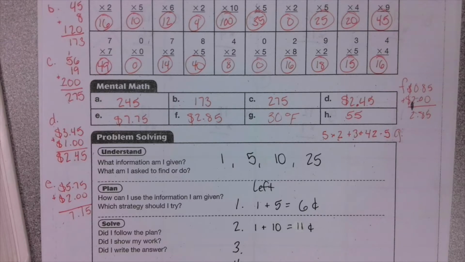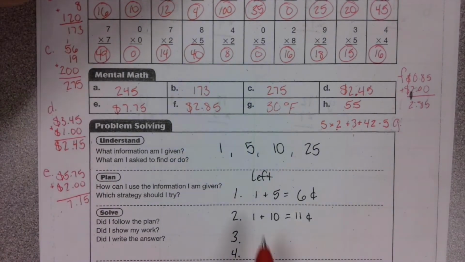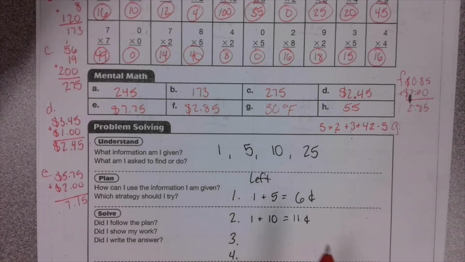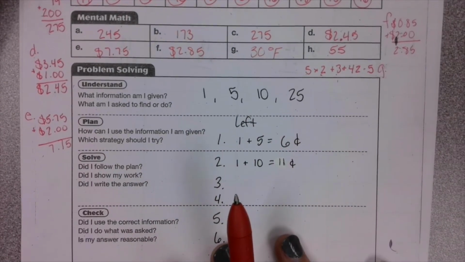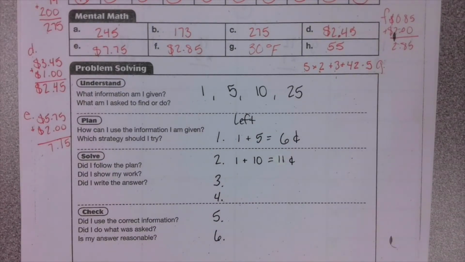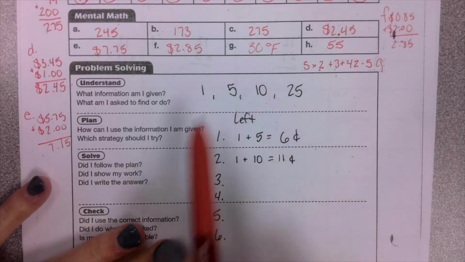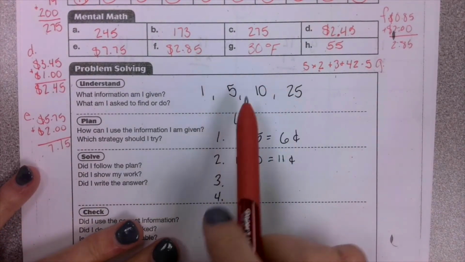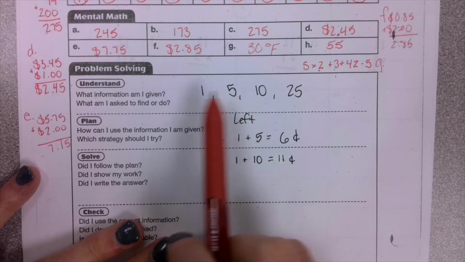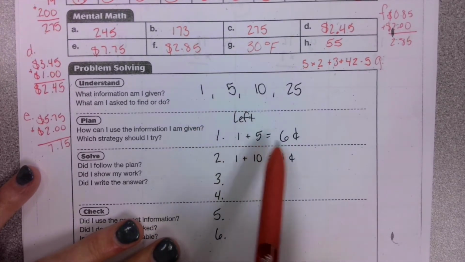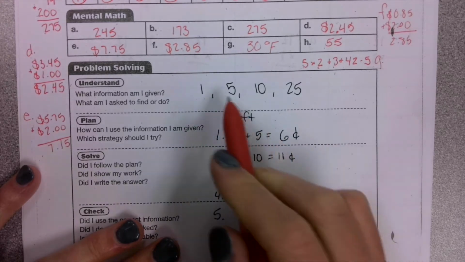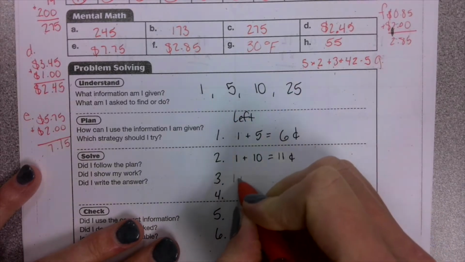Our problem of the day says, Hammond had a penny, a nickel, a dime, and a quarter. Two of the coins are in his left pocket and two are in his right pocket. What could be the total value of the 2 coins in his right pocket? So we did this yesterday, or 2 days ago, with the coins, but now we're going to find out what the value is. So we did penny and nickel, penny and dime. Penny and nickel would be 6, penny and dime would be 11. Let's do penny and quarter.